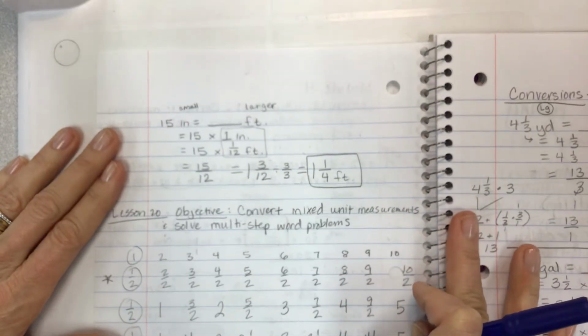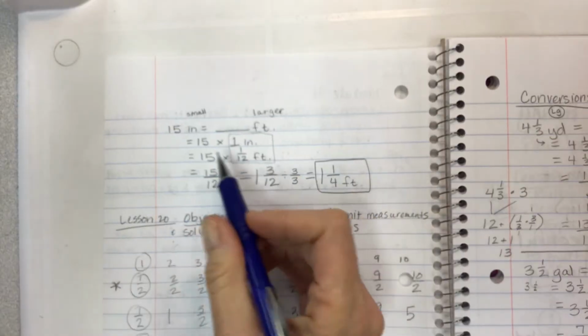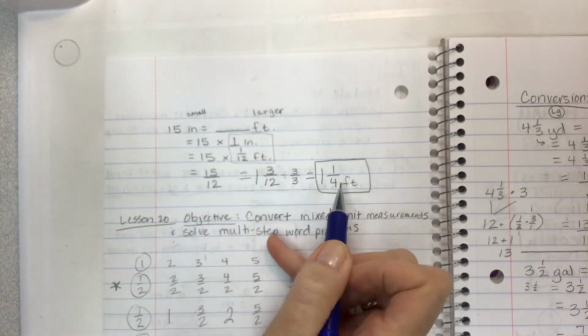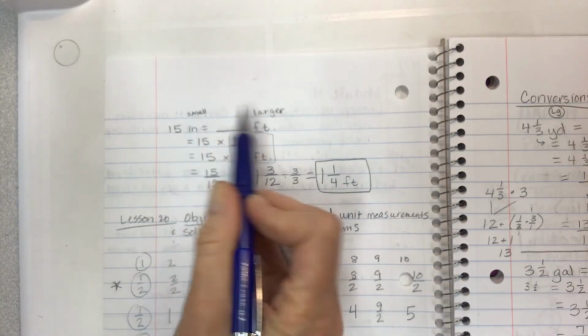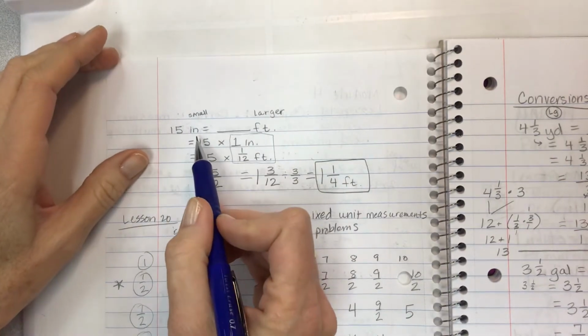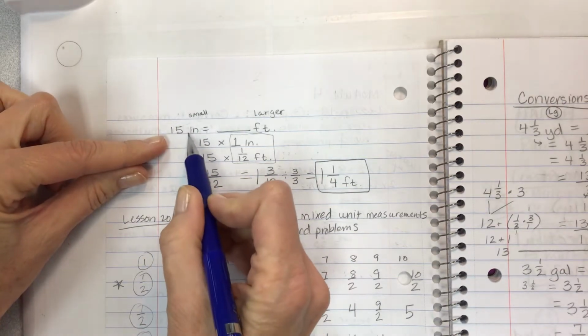Then I have one more sample on the back because we might also, don't peek at lesson 20, we might also have numbers that are mixed numbers or greater than 1. So if I have my small to large and I have 15 inches for my amount that I'm going to convert, this is actually greater than 1 foot.